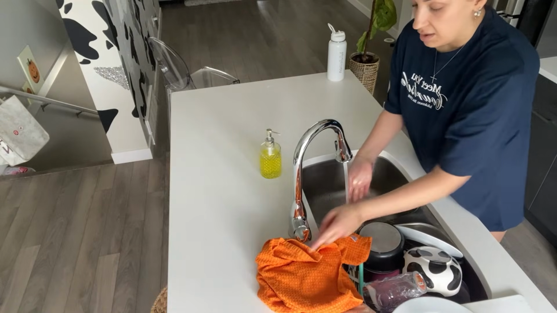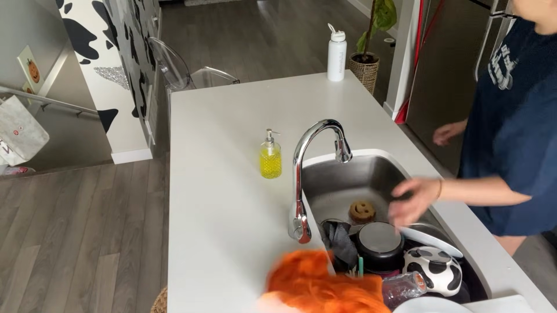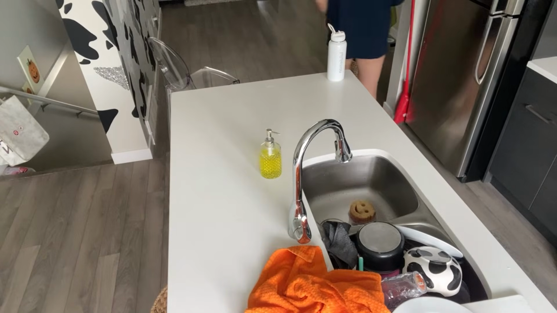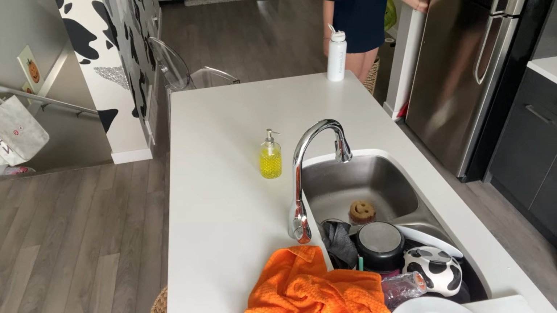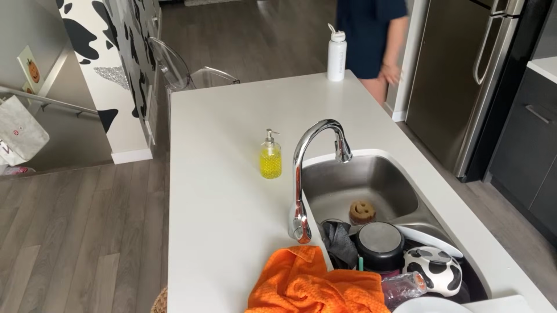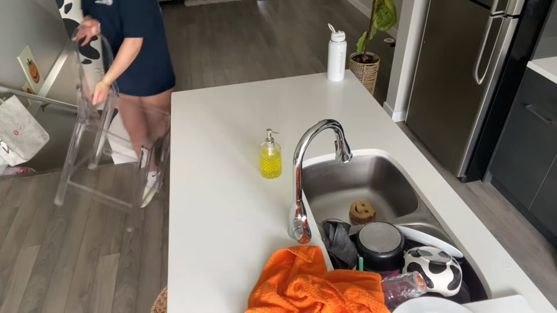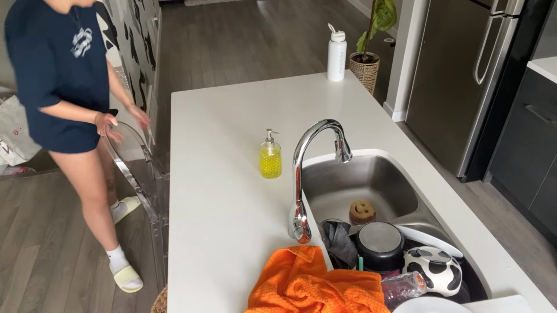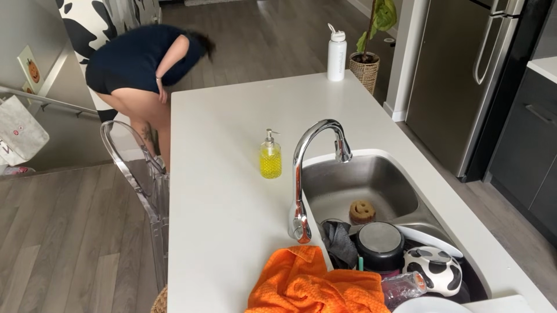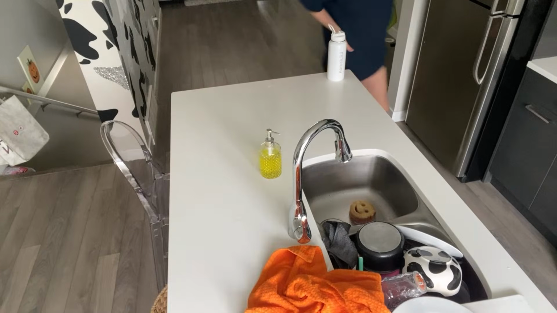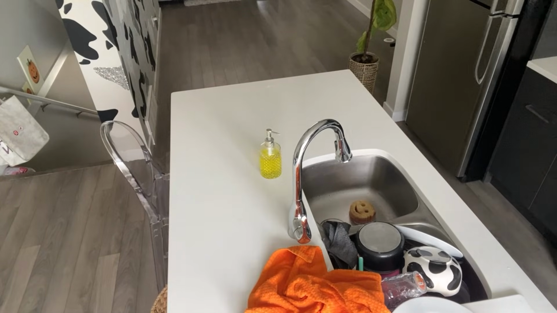Yeah. Well, if I wasn't so chronically fatigued, and if I didn't have so much stuff, I wish I didn't acquire so many things over my life. Too much stuff. Way too much stuff.